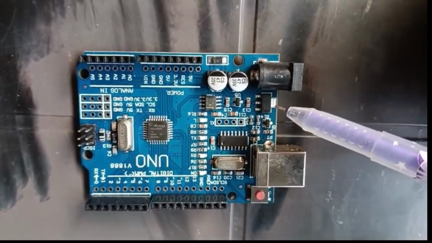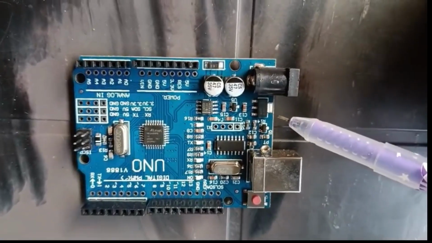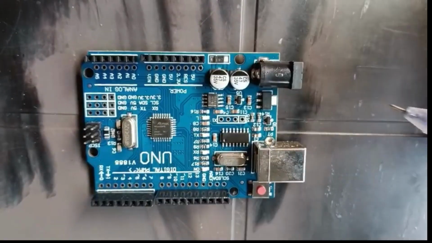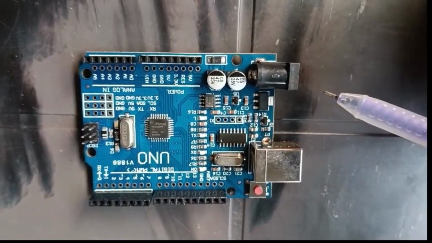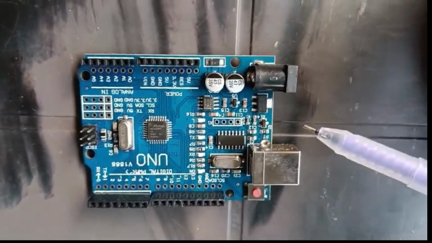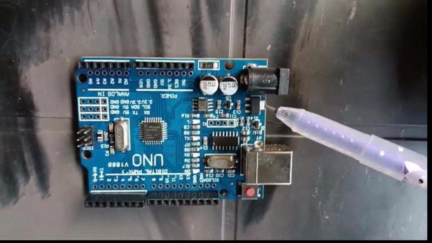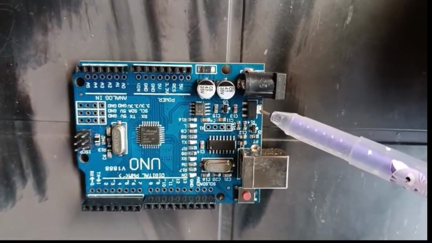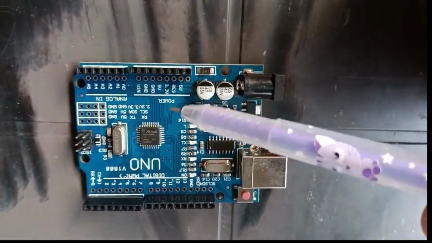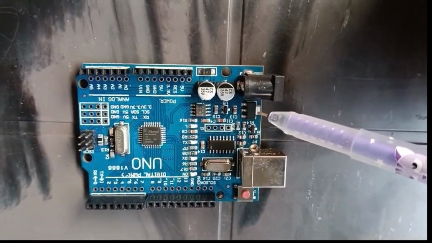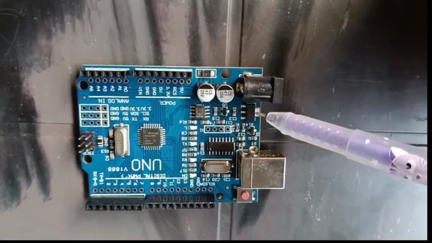Coming to this thing, it is called a voltage regulator. The power which comes inside from the jack, this voltage regulator is used to regulate the voltage. A steady supply of 5 volt is made sure by this voltage regulator. It goes to the Arduino UNO board. This is the work done by this voltage regulator.